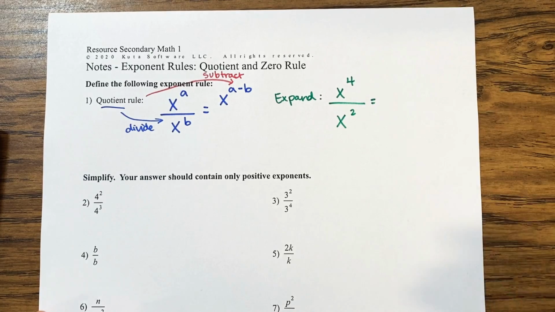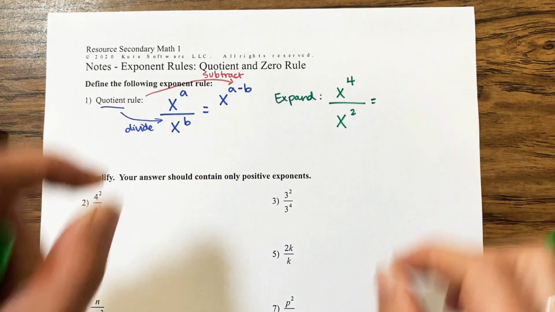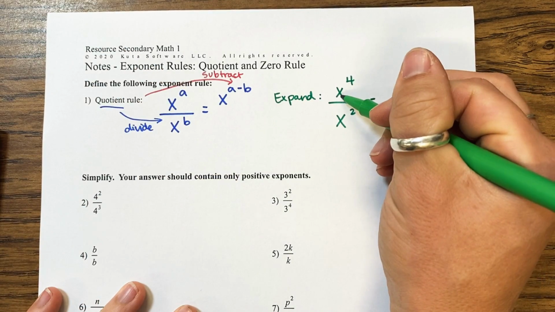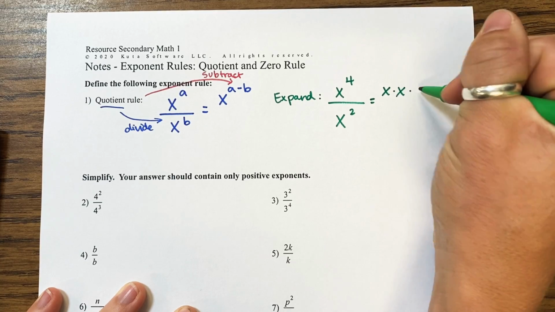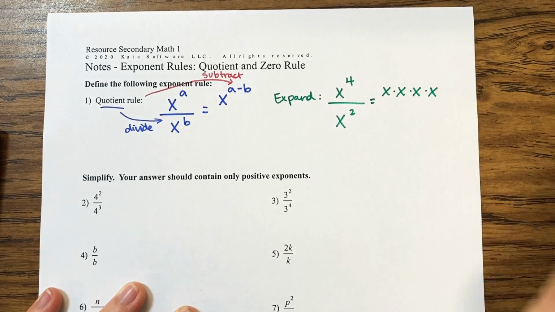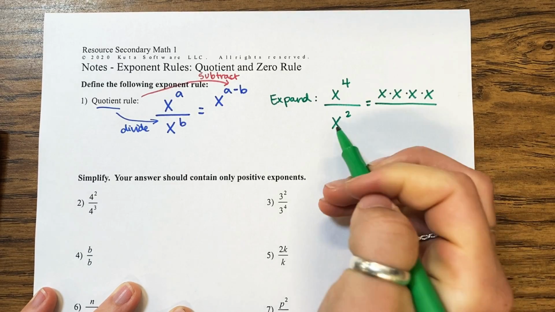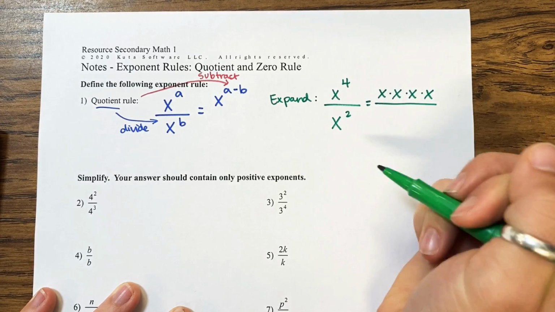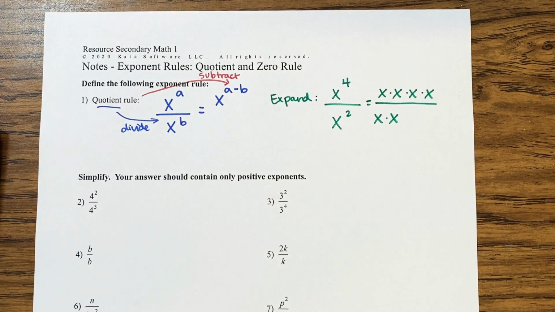Remember what expanding it means? If you want to pause right here, what does expanding it mean? Do you remember from last time? Awesome. Expanding it means you're almost stretching it out. So x to the fourth means x multiplied by itself how many times? 4 times. Then we have over x squared. X squared, or x to the second power, means it's multiplying 2 times.